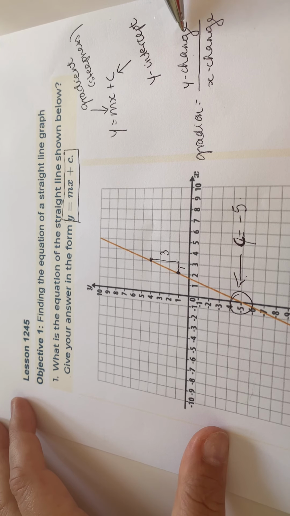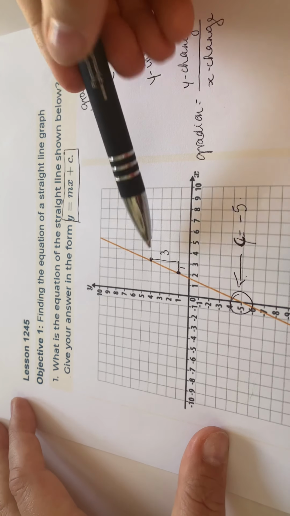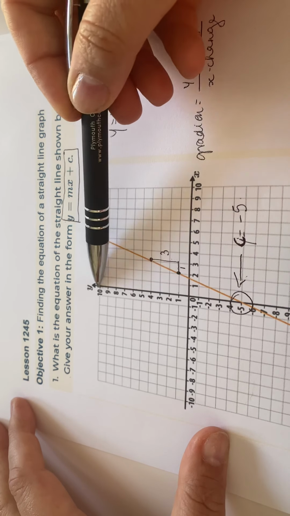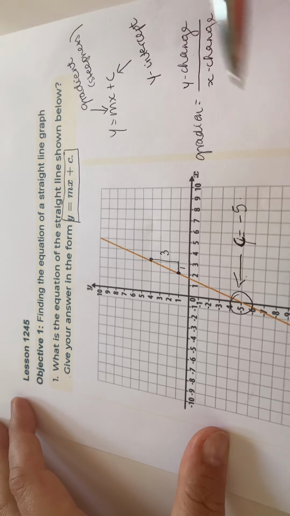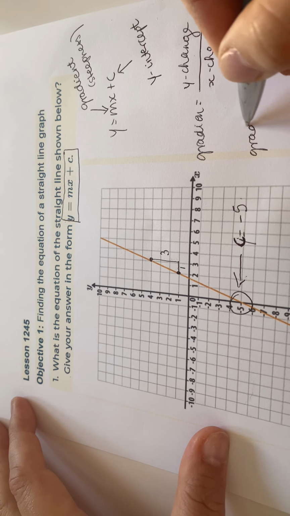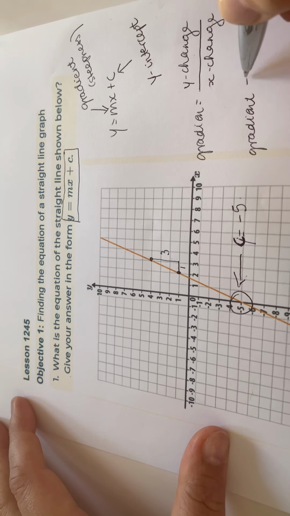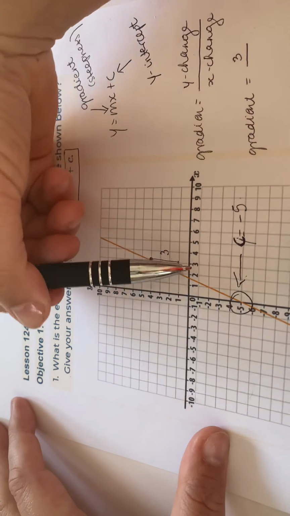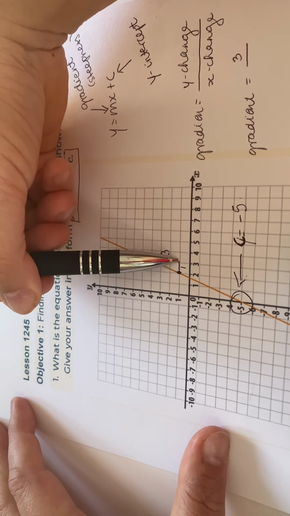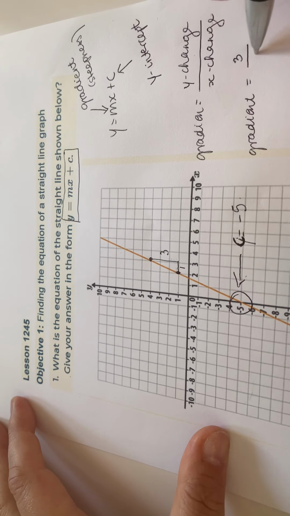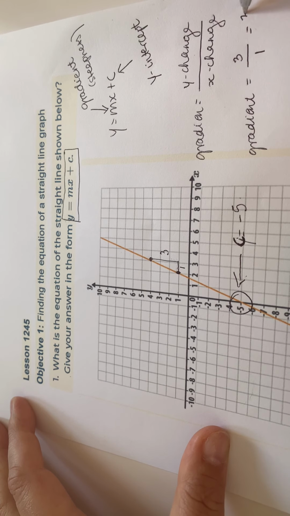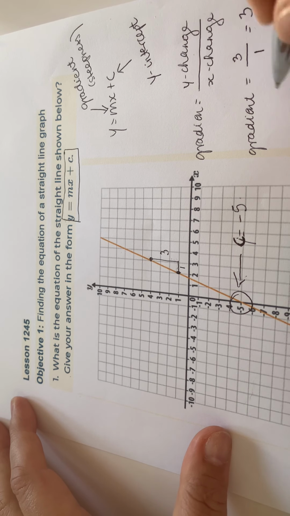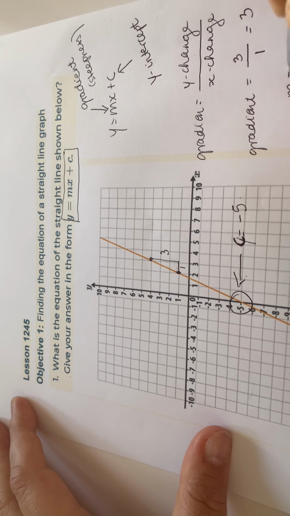Now the y change is basically this distance that we looked at along the y-axis, so that one is 3. So the gradient is equal to 3 over, and the x change is this horizontal distance that we calculated is 1. So that gives us the gradient is 3. 3 over 1 is equal to 3. So now I can say that m is equal to 3.